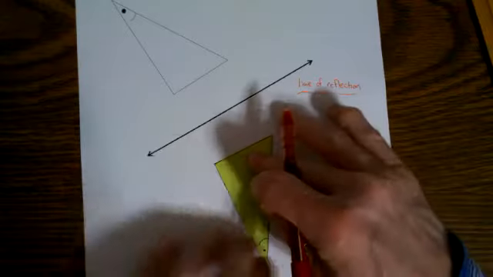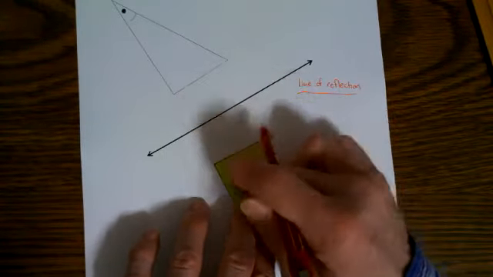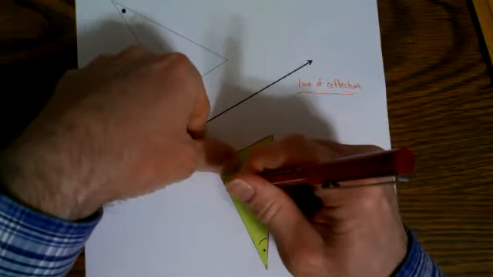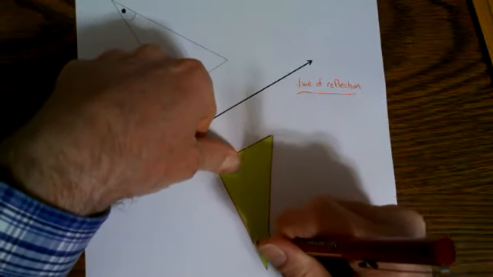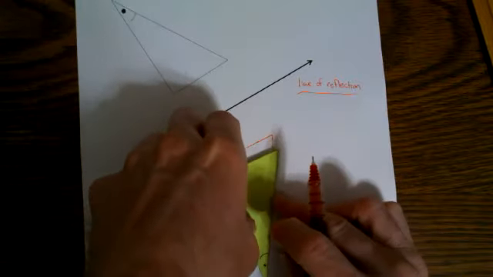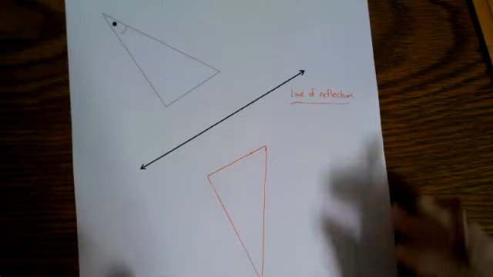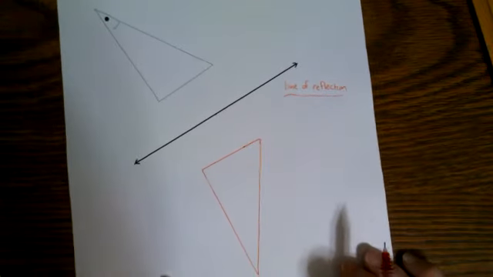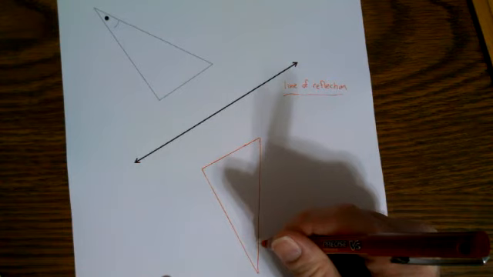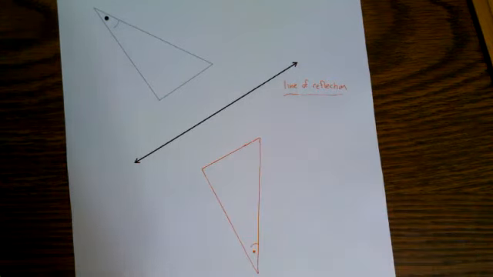Again, as I'm finishing up, the important thing that you have to have is that line of reflection over which you're going to reflect the object. Take your template away, and you can see Spike has been flipped over that line, and all we need to do is add his face so that we can see him reflected, and that's reflection.